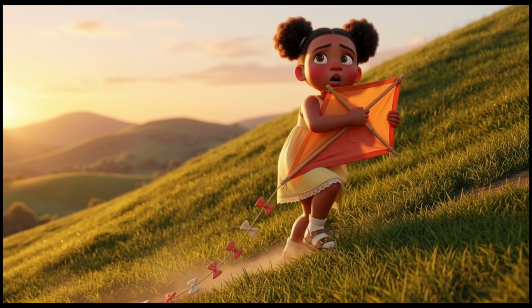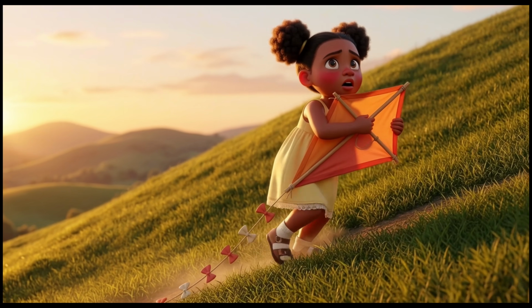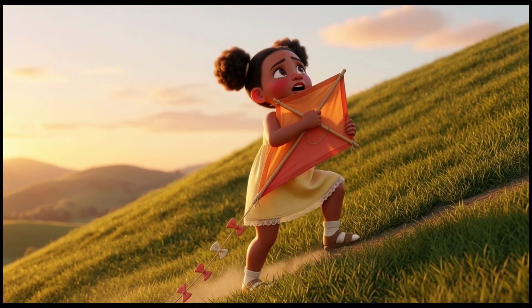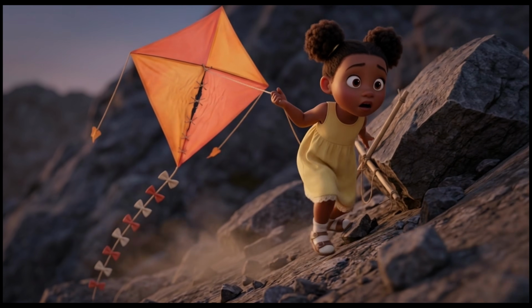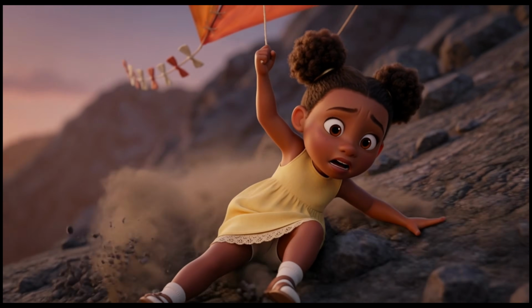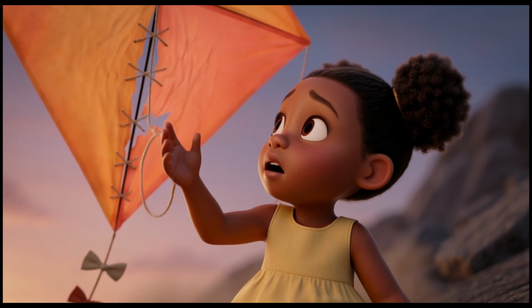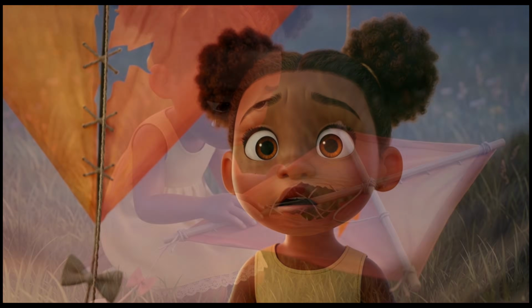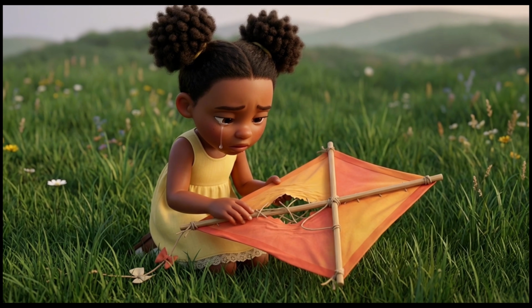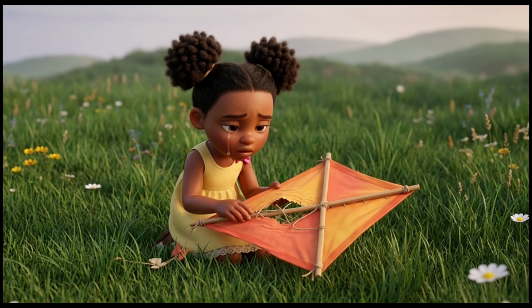But the little sparrow did not give up. Down it flitted, and gently it caught the loose and broken thread within its beak. It tipped its head toward the top of the hill, as if to tell her the climb was not yet over. So Lena wiped the tears from her cheeks. With careful fingers, she knotted the torn kite closed. She took a deep breath, and she climbed on.